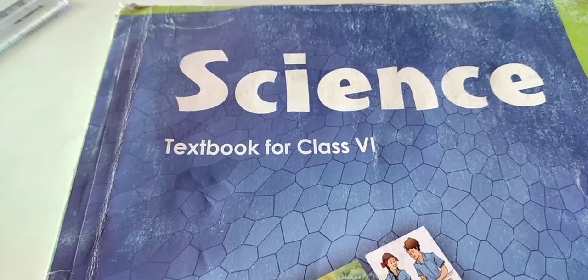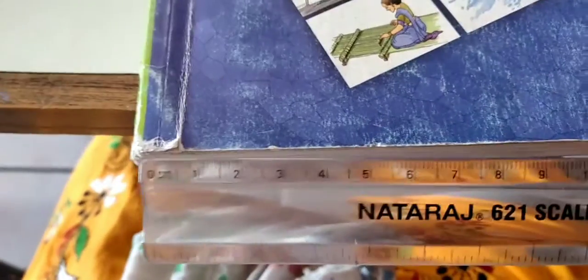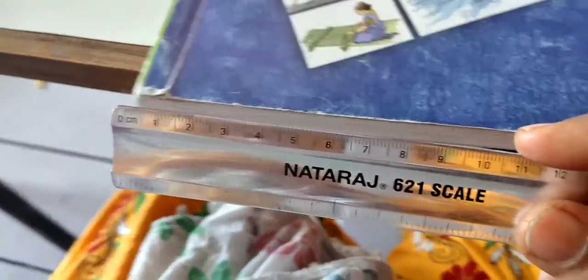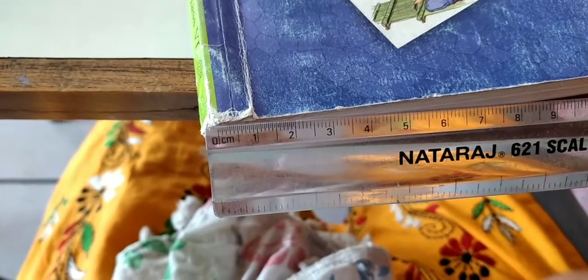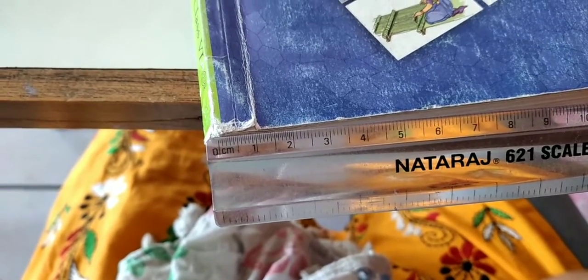You have to keep your eye exactly on the grading of the scale and not from the right like this or from the left like this. Exactly, you have to place your eye on the grading of the scale and the starting point of the object which you are measuring. So this is the correct way of measuring the length using a scale, meter scale or centimeter scale.